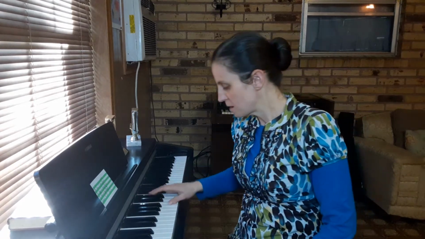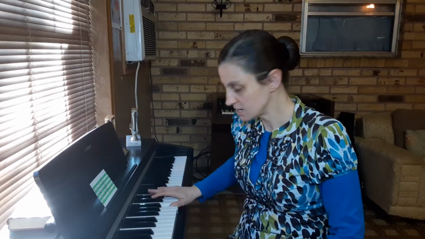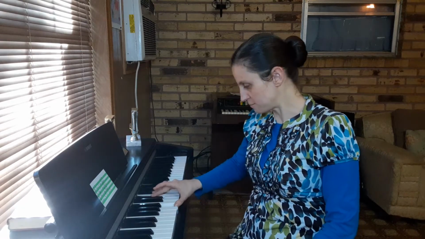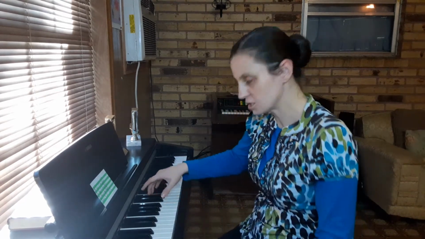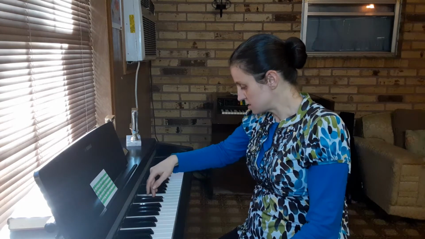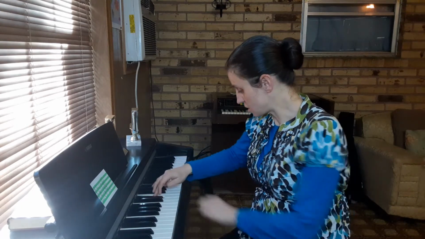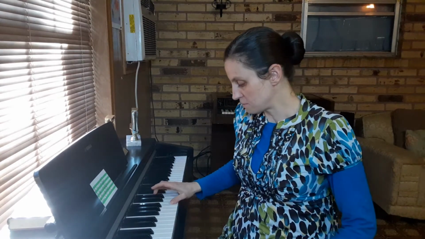Now we've got B minor. Now let's find B major. B major is B, D sharp, and F sharp. Now I'm going to do a video concerning sharps and flats separately, but D sharp is the note in between D and E, and F sharp is the note in between F and G. So you have B, D sharp, F sharp, B major.